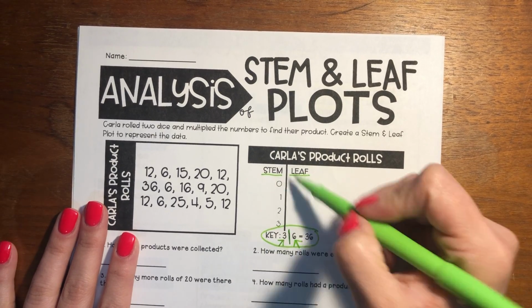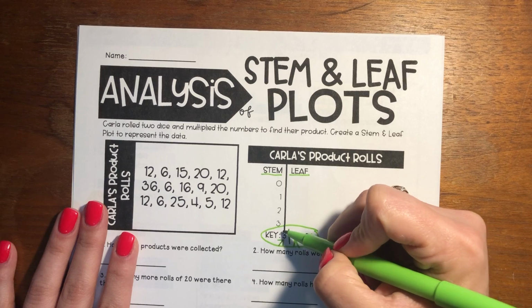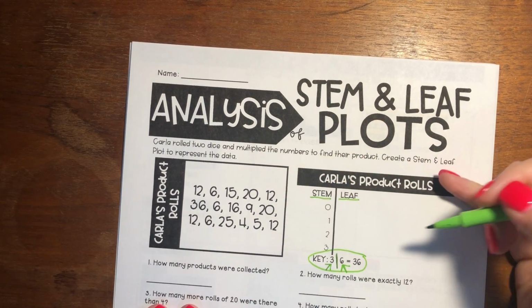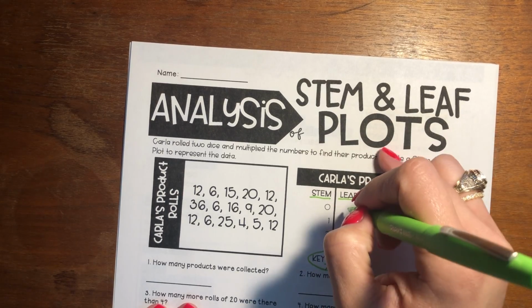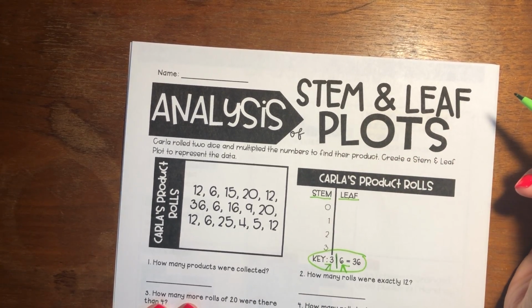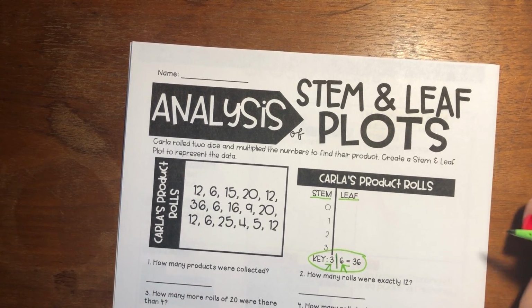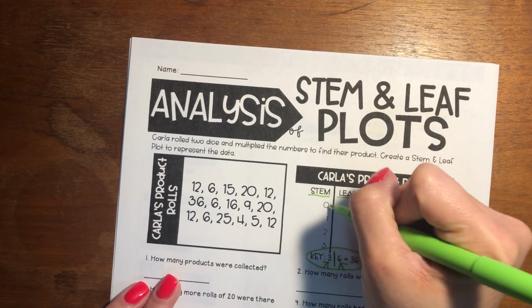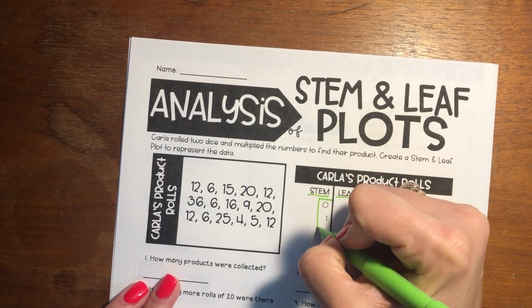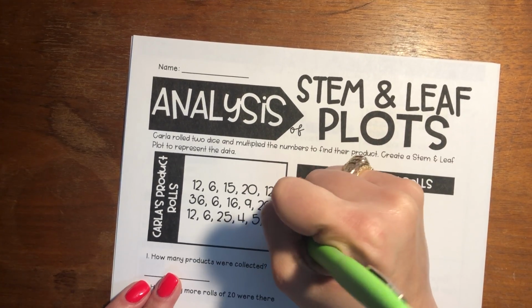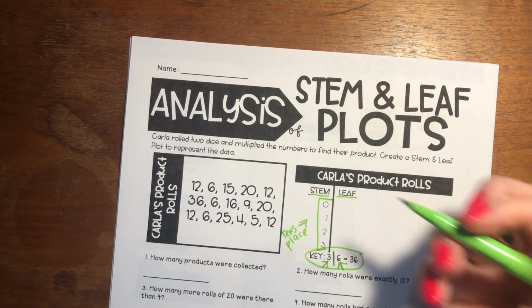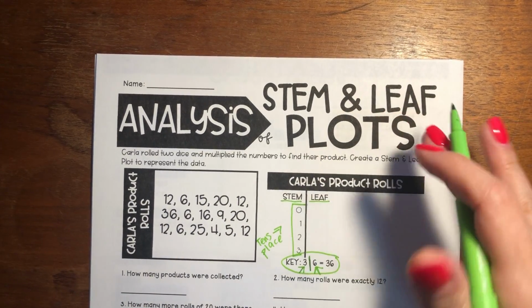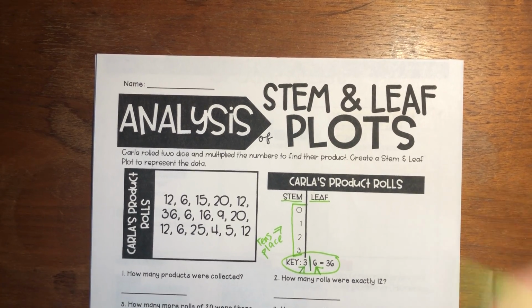As I look at my stems, they already have them there for me: 0, 1, 2, and 3. What it wants you to do is take these numbers that were collected and put them in numerical order, but not just numerical order on the leaves, numerical order going down the stem as well. If I were to look for all of the numbers in the ones place, think of this stem as your tens place. I'm looking for any number that was only in the ones place, because if it has a 0 for the tens place, that means there is no tens place. So I'm looking for numbers that go from 1 to 9.